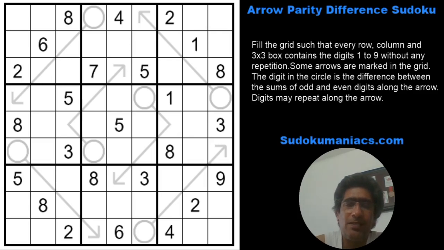So, yesterday I was just dabbling around and seeing how I can create something new which would be different. I came across this idea of creating an arrow parity difference Sudoku. I know the name is a bit long, but basically what it means is the digit in the circle is the difference between the sum of the odd and even digits along the arrow. And digits may repeat along there.